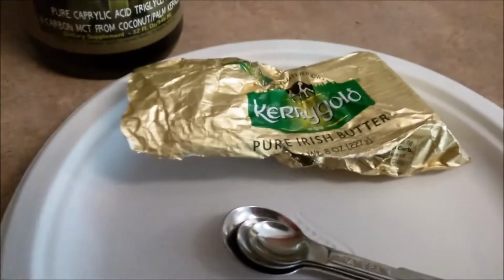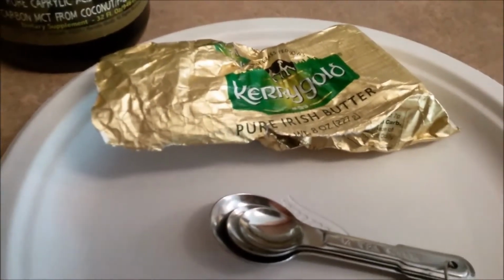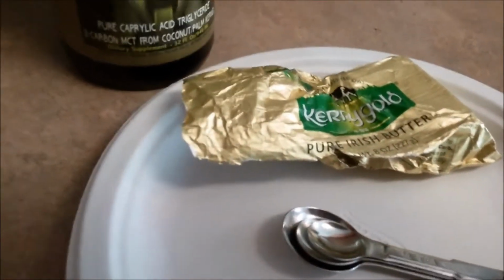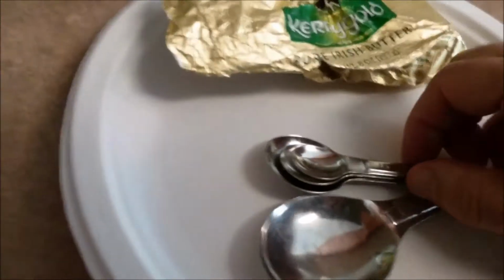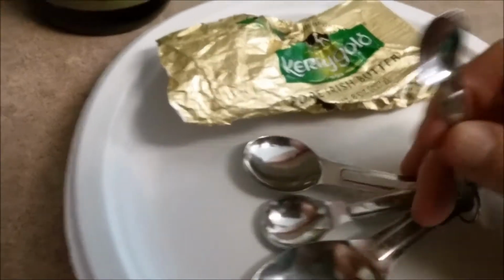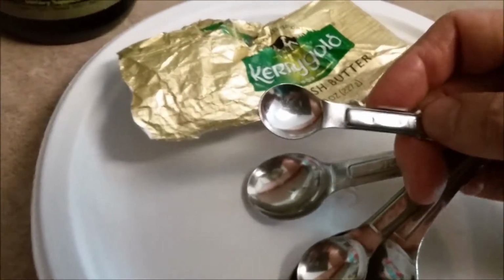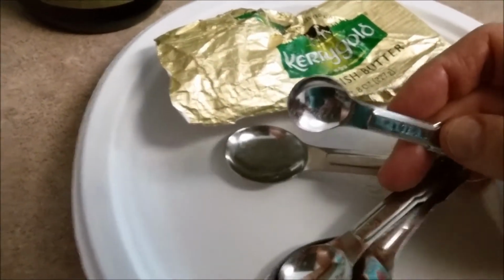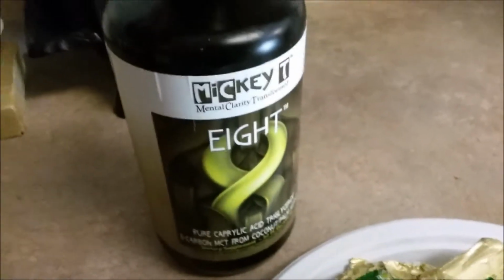Because see, the problem is that even if it says organic butter, they pasteurized and homogenized the crap out of it, so it's not really any good. So what you can do is start off with a 1/4 teaspoon for the first 3 or 4 days. Okay, that's it. Because they tell you to take 1 to 3 tablespoons a day.